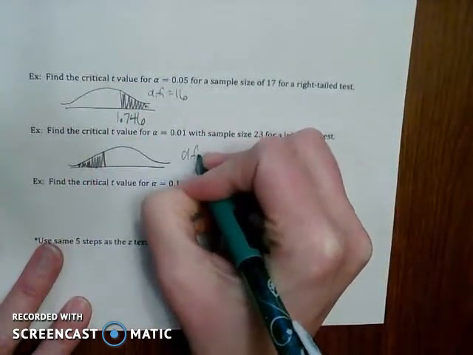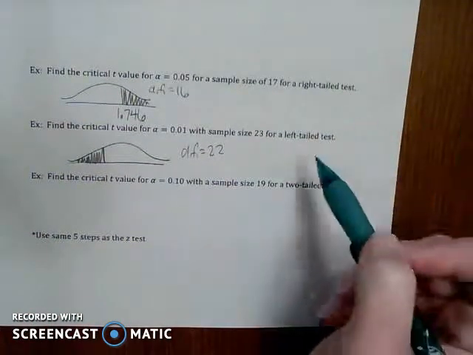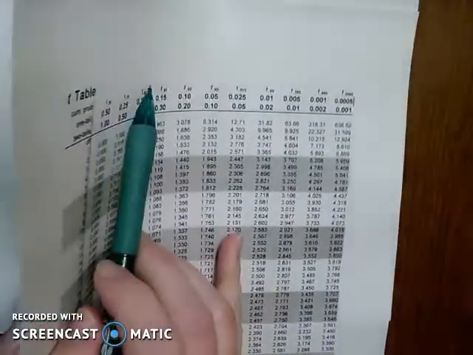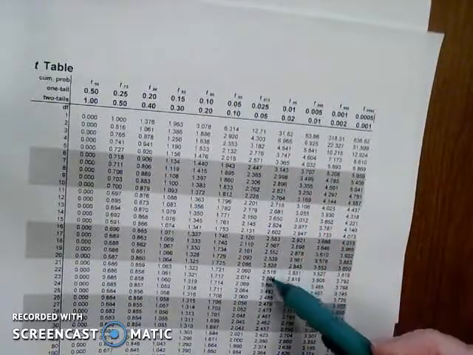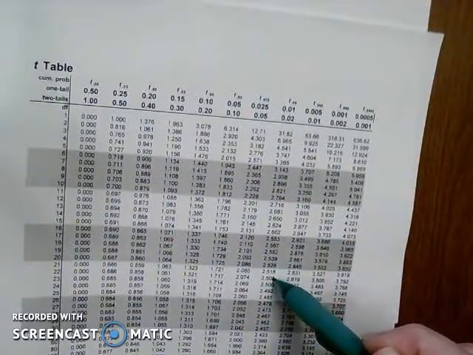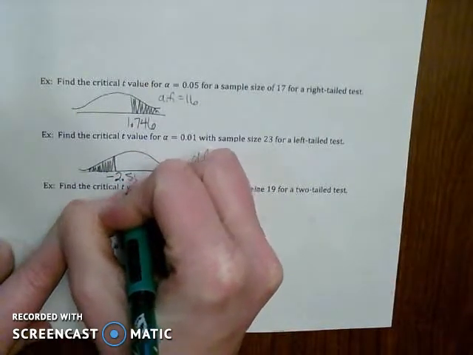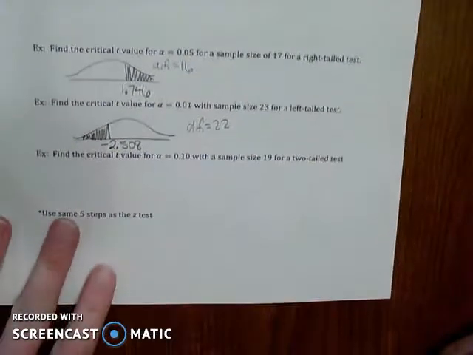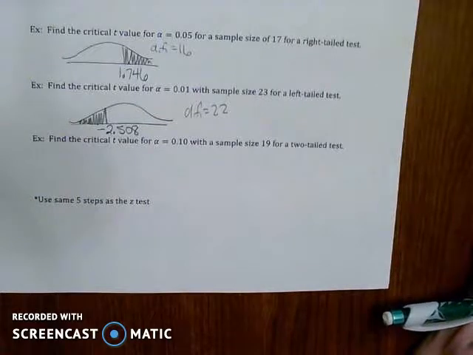Okay, this one is a left-tailed test. Degrees of freedom is going to be 22. Again, most people don't even write that down, but if it's helpful, that's fine. So left tail means one tail. So we're going to go over here, 0.01, and down to 22, 2.508. But notice it's over here, so you have to remember to put negative 2.508. Okay, so only positives will show up in the chart, so you need to know whether you need to put a negative with it or not.